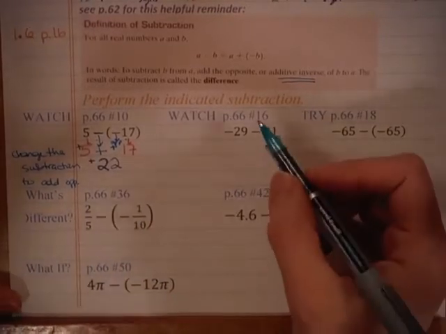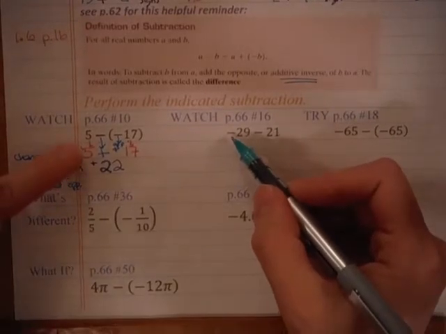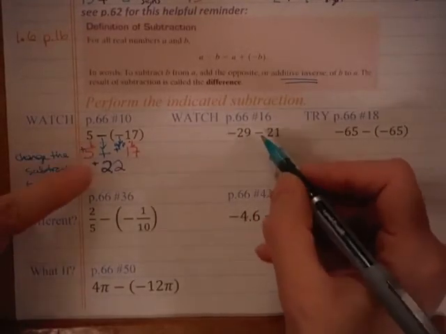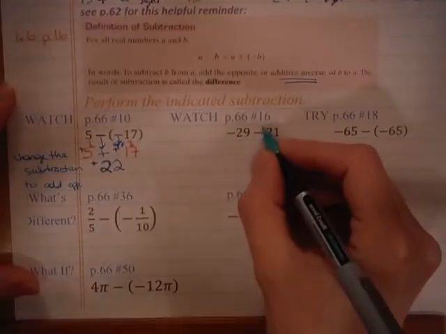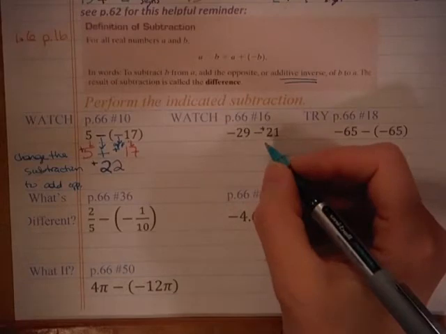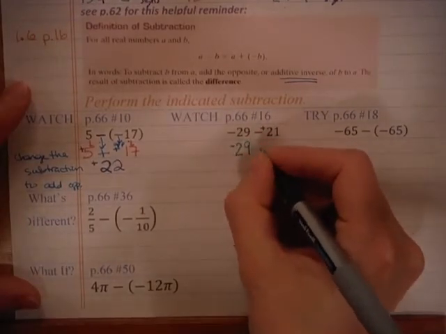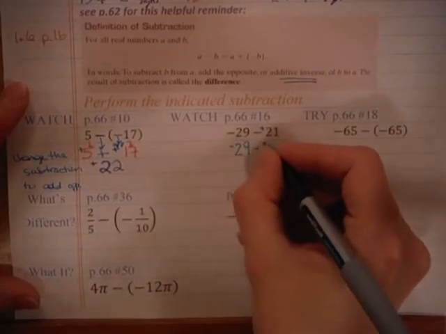Let's look at number 16. What's different? Well, now it looks like we've got a negative out front, and then we're subtracting a positive number. If it helps you, highlight what the different signs are of the number. It might even help you to rewrite it as negative 29 minus a positive 21.